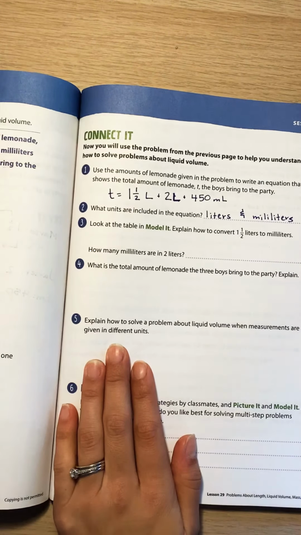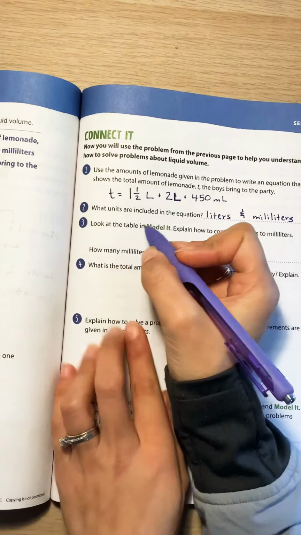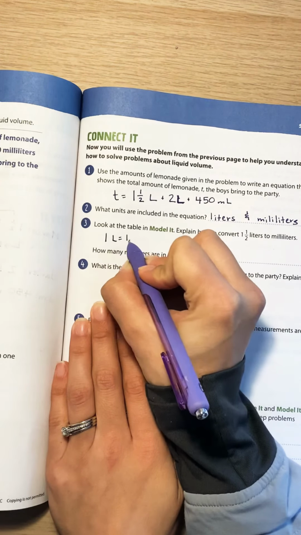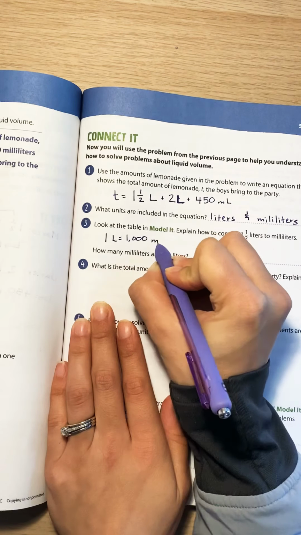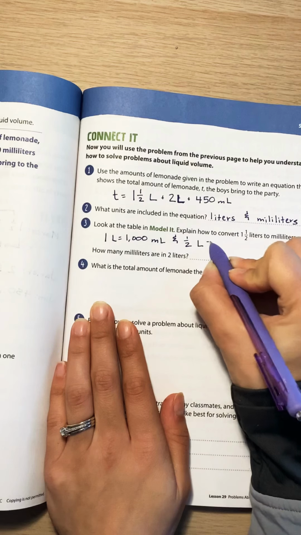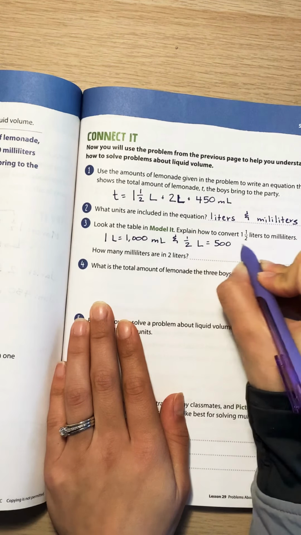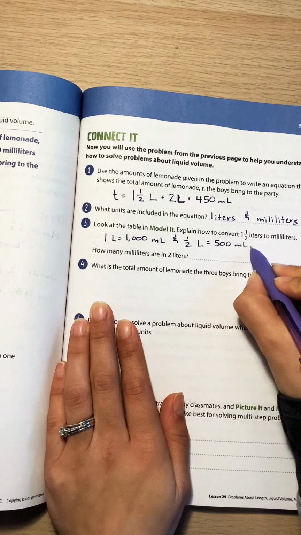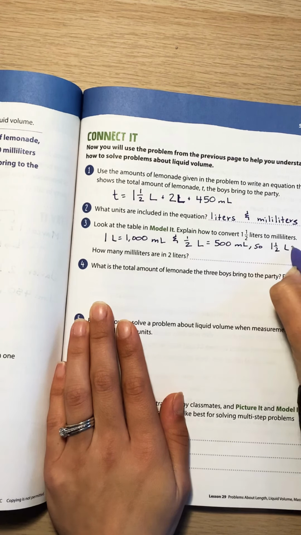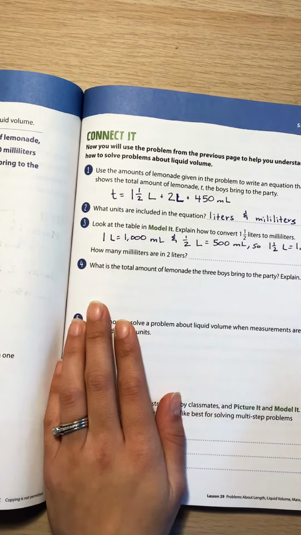So 1 liter equals 1,000 milliliters and half a liter equals 500 milliliters. So 1.5 liters equals 1,500 milliliters.